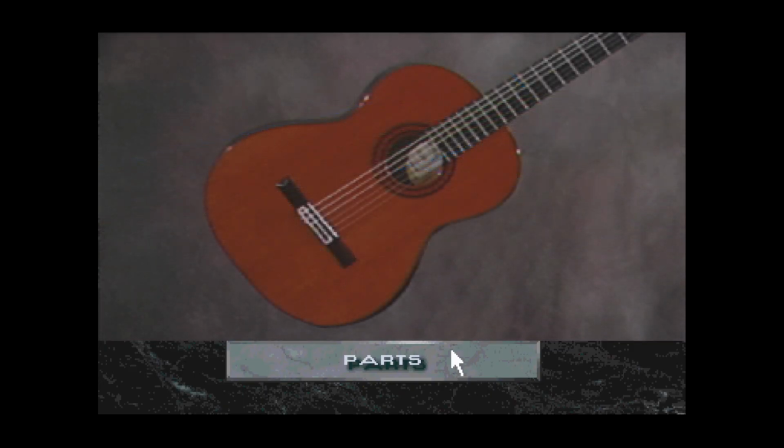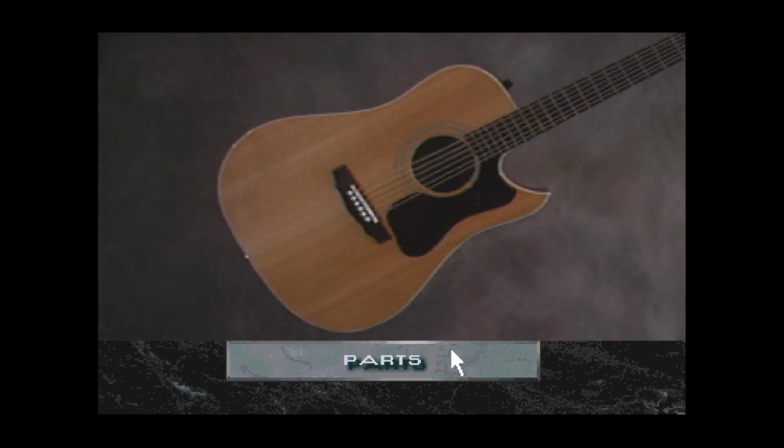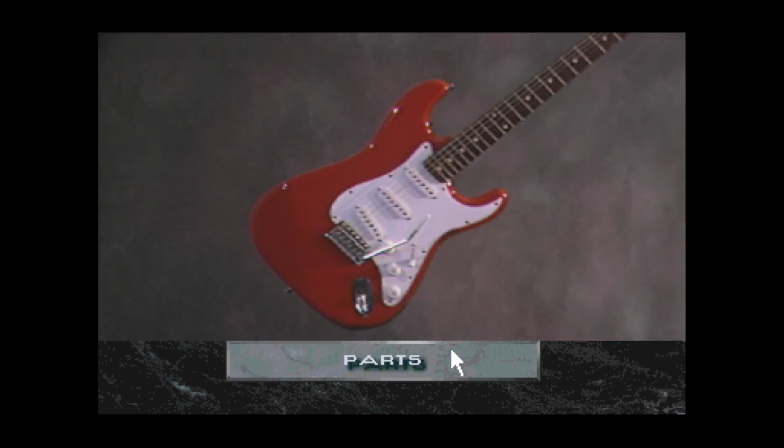The body has a top, rim, and back. The curved sections are referred to as bouts. Guitars have either a round hole, 2 F-shaped holes cut into the top, or are solid throughout.